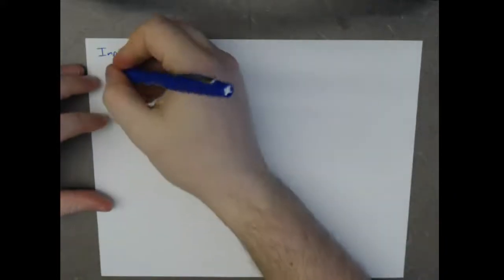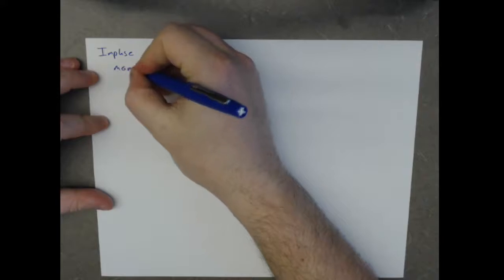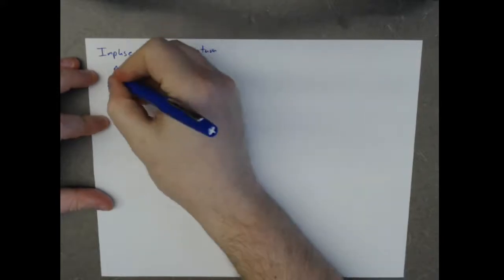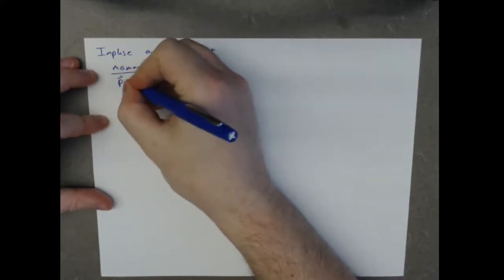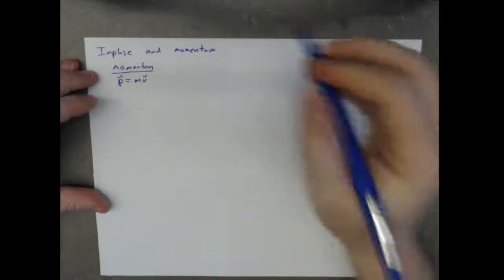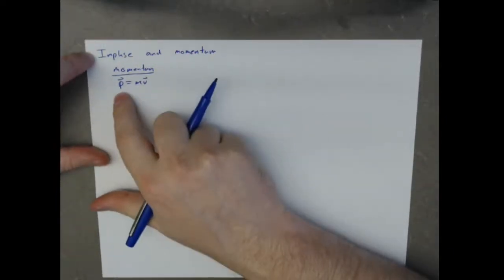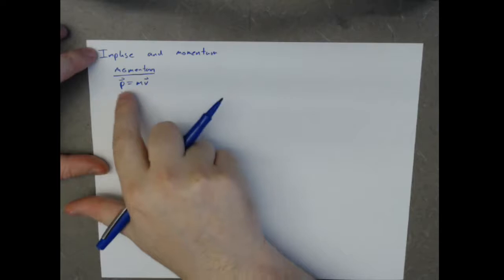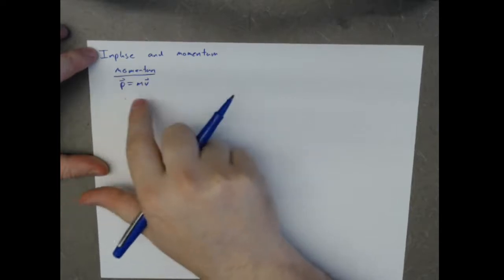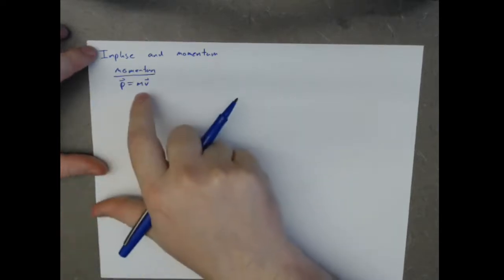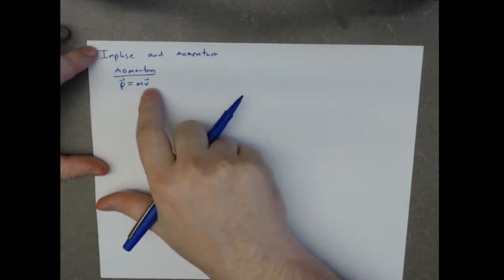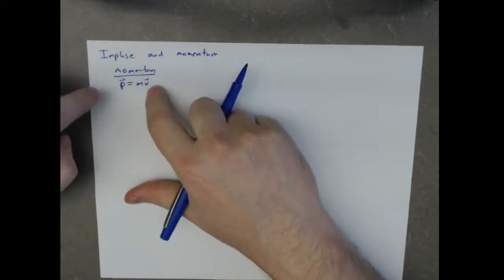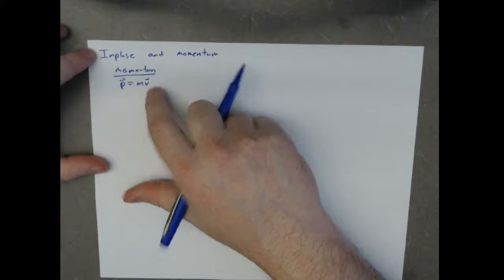So the main thing that we start with is we need our definition of momentum. Momentum is equal to mass times velocity. Momentum gets the lowercase p. I don't remember the origins of that at the moment, but m's already used for mass, so we can't use m for it. Remembering that the velocity is a vector, therefore momentum is going to be a vector.